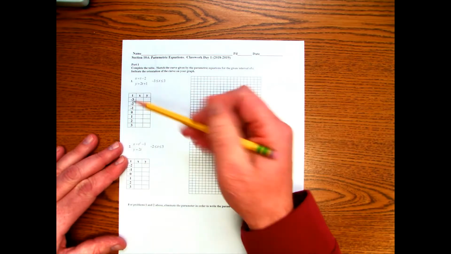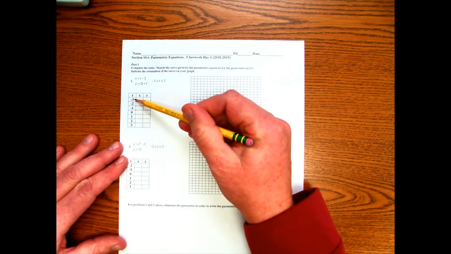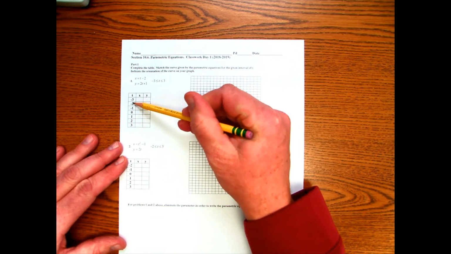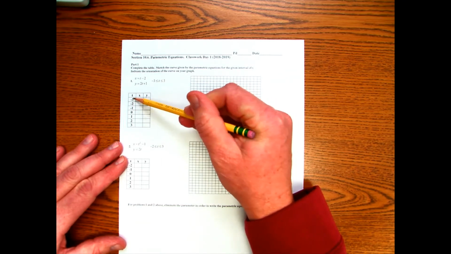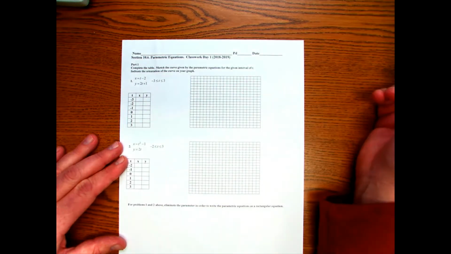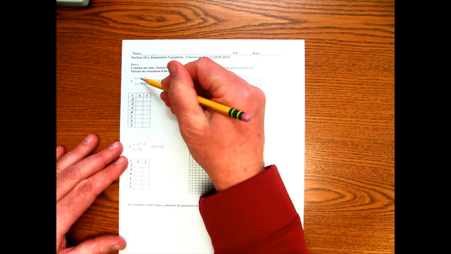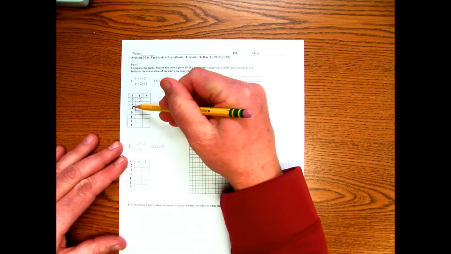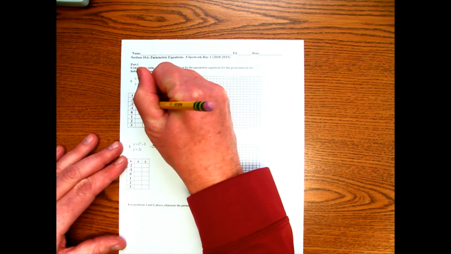What I have here is a table set up with the integer values of t from -3 to +3. We're going to take each one of those values and plug it into the x equation to get the x coordinate, and plug it into the y equation to get the y coordinate. So, when you plug the -3 in here, -3 minus 2 is -5. Plug in a -2, -2 minus 2 is -4.